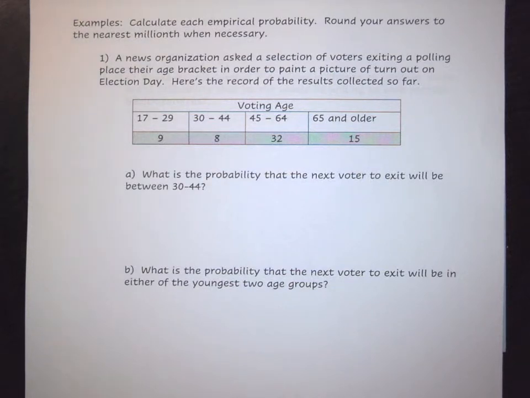For this first one, it's talking about a news organization asking selected voters that are exiting a polling place their age bracket. What they're trying to get at is the age groups that are voting in this particular election. And so we're looking at turnouts.